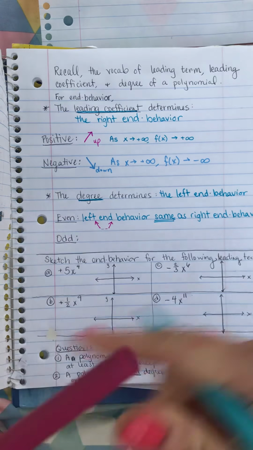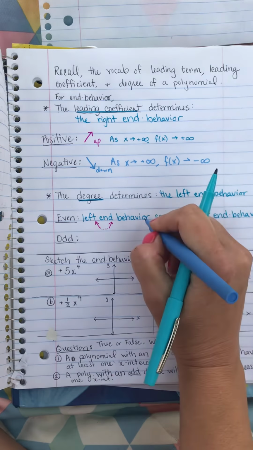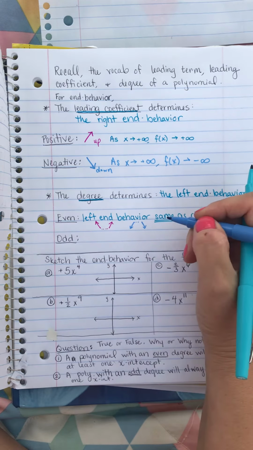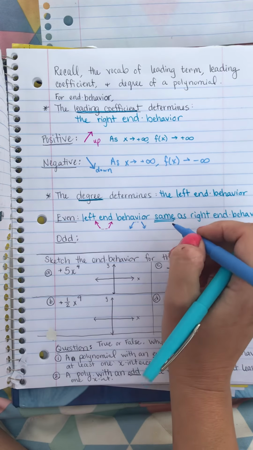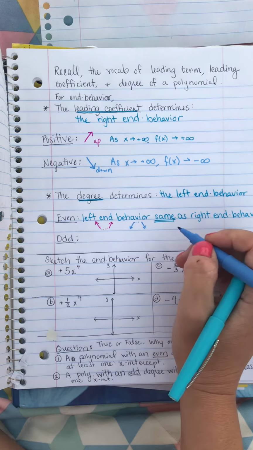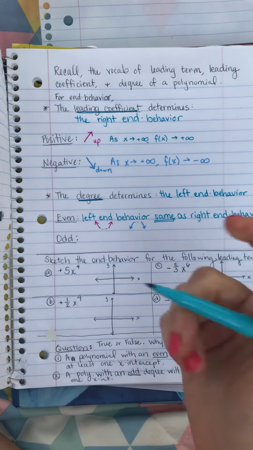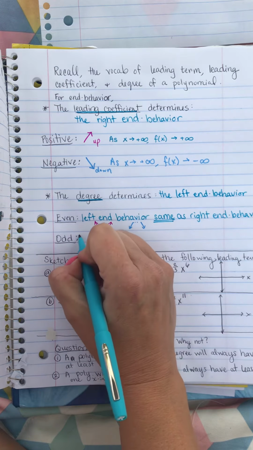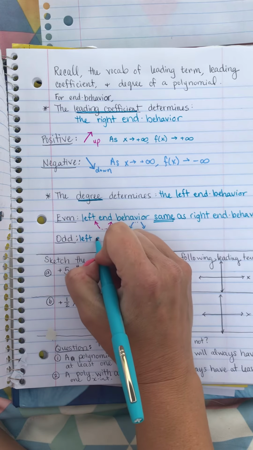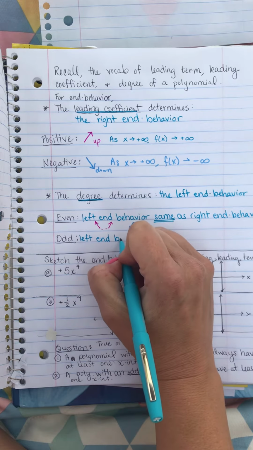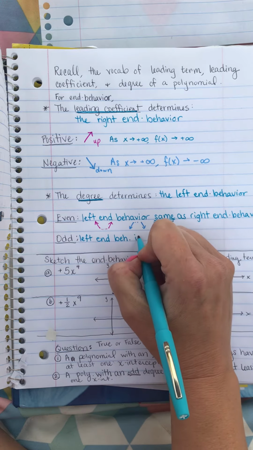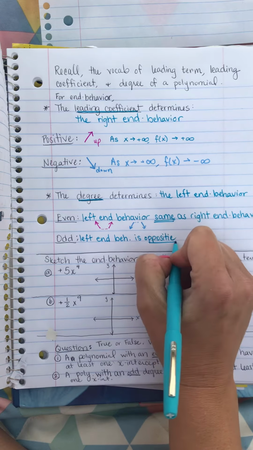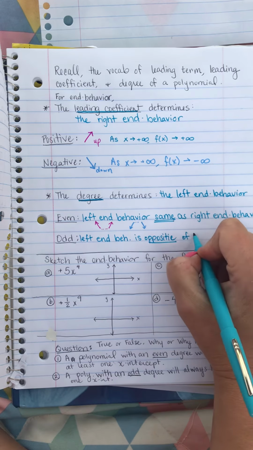If the right is going down, that means the left is also going down. They go in the same direction, up or down, okay? So now what if it's odd? If it's odd, that means that the left end behavior is opposite of the right.